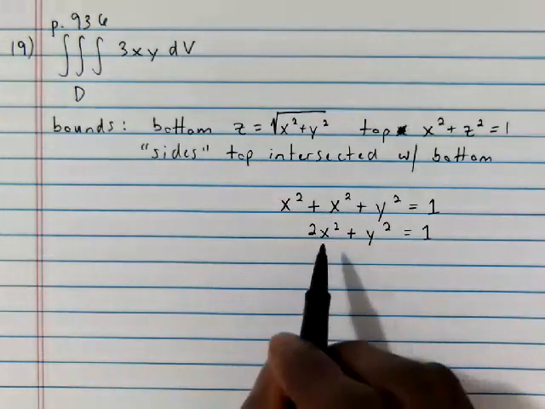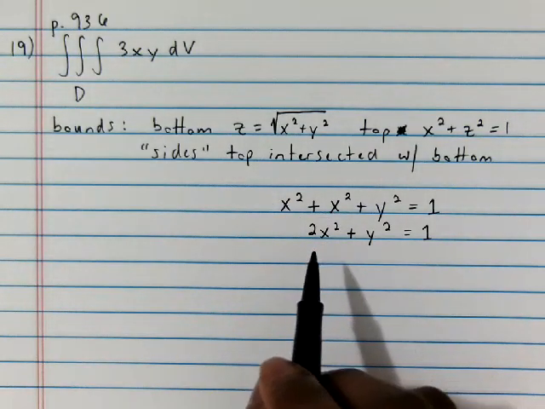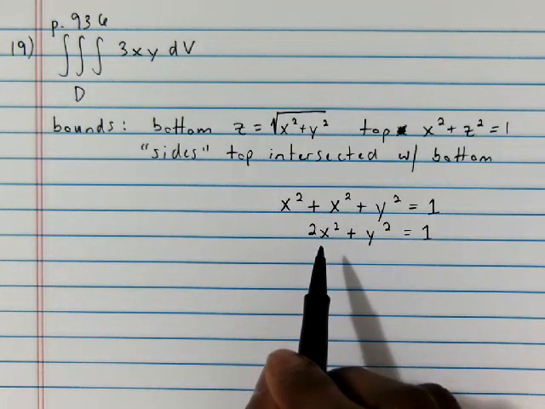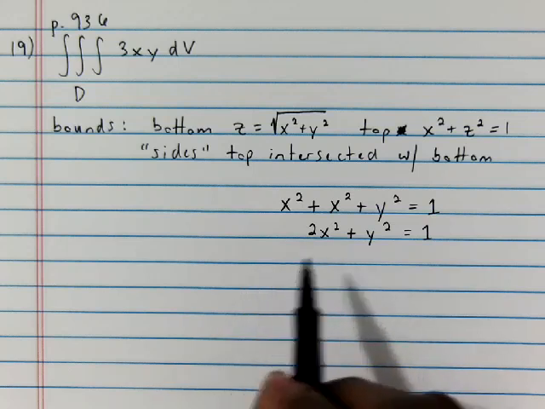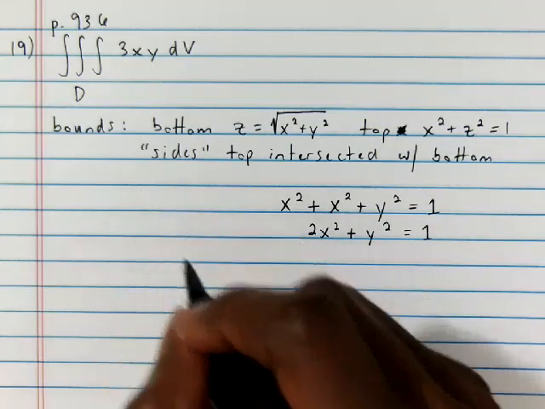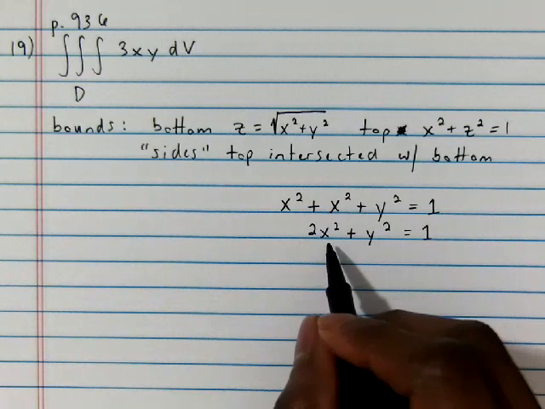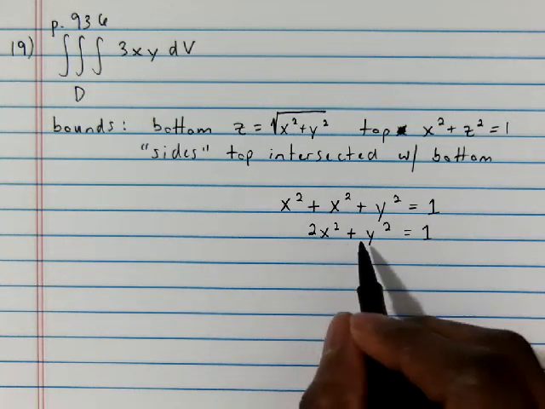But as you're going through these problems in your textbook, just go on Desmos if you're not sure, and the more you put things in there, the more you become familiar with them. So if we do x equals 0, we get y is plus or minus 1.